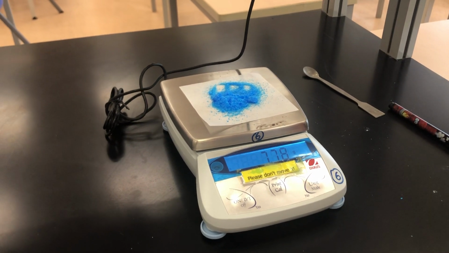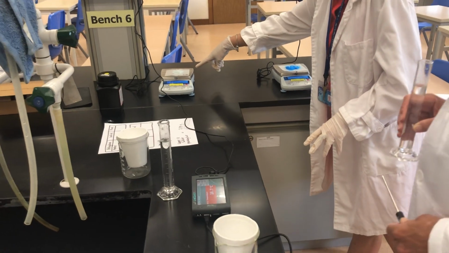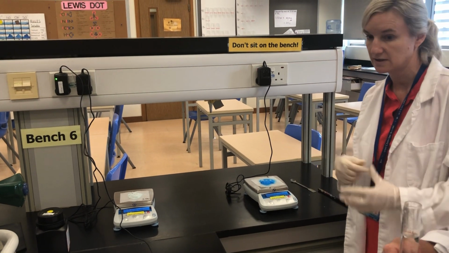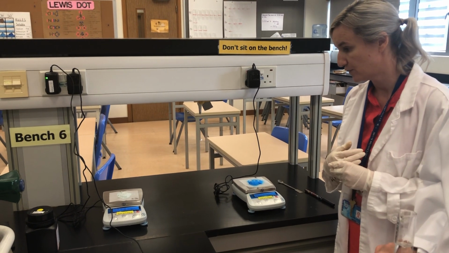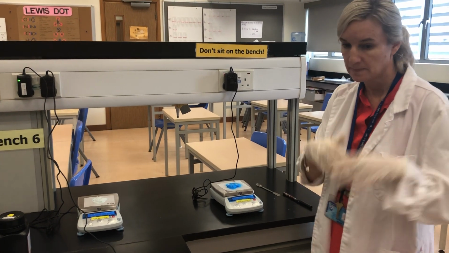Now you can see I haven't been a particularly good scientist because I've been in a hurry and there's a little bit of error on the side. You can see I've got a little bit of solute. We shouldn't aim to do that in class. We should always be really precise when we weigh it because we want to minimize our errors. Now, Mr.